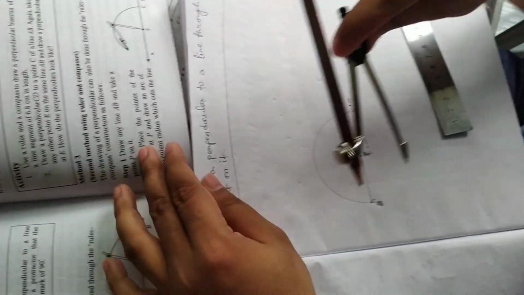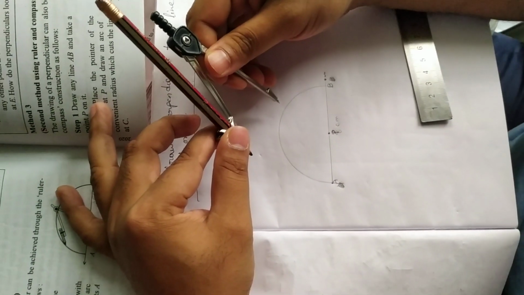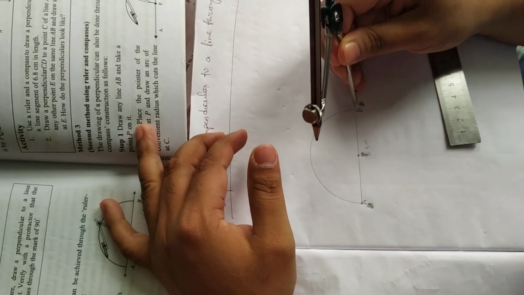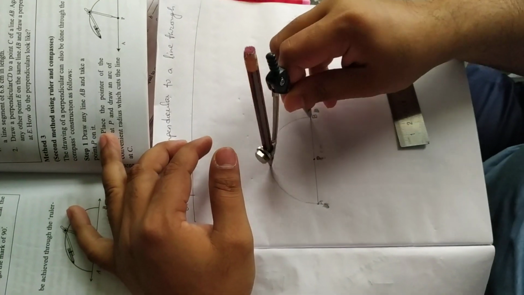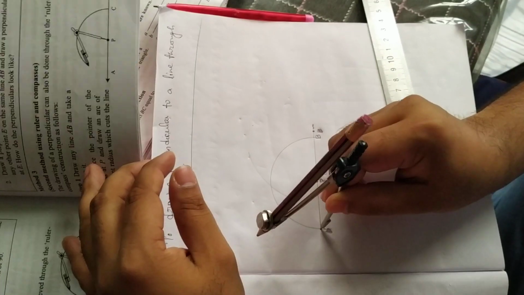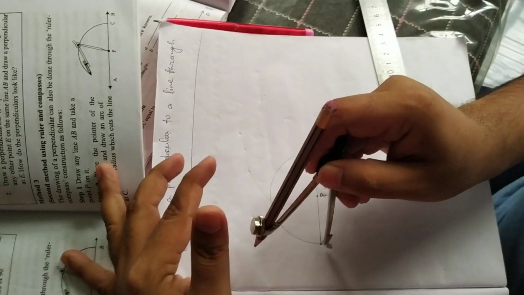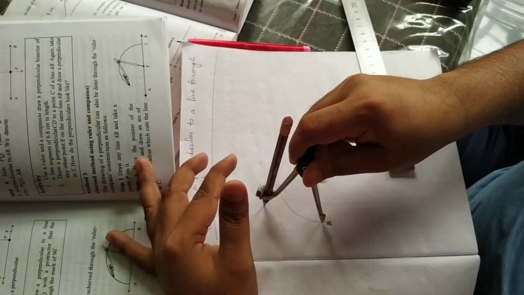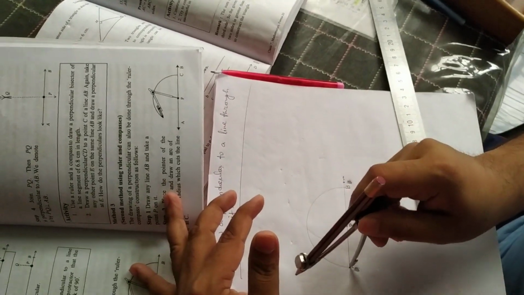What should we do now? We'll just increase the radius, then we draw an arc over here.